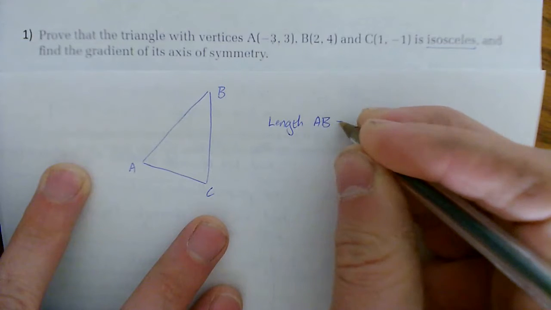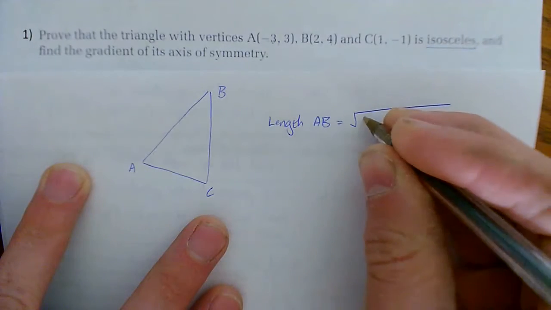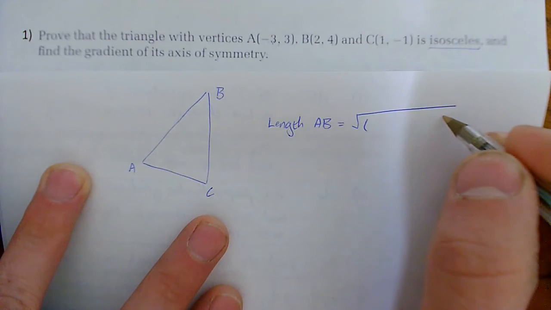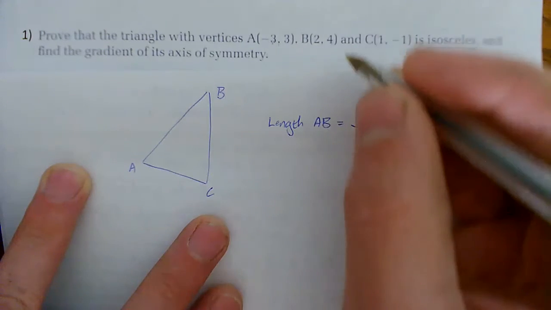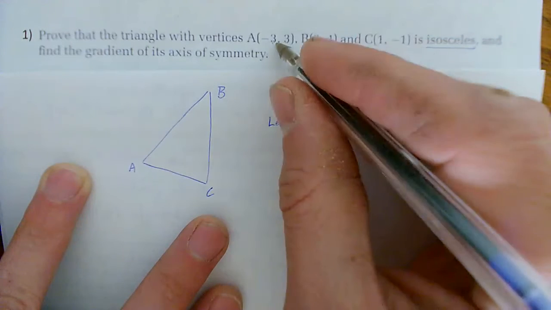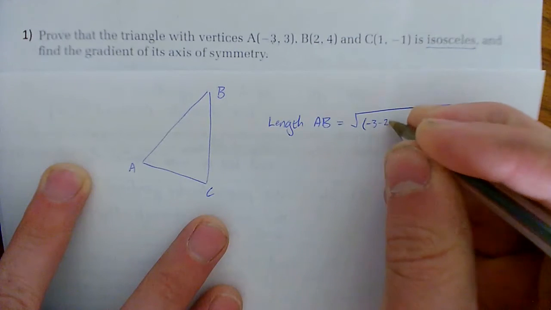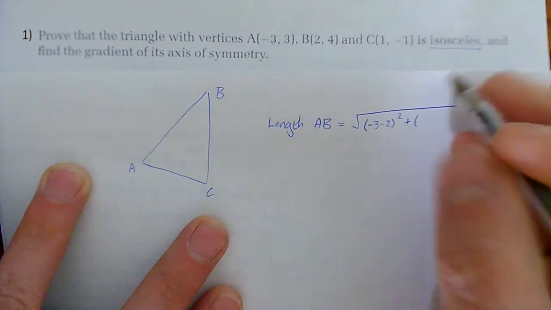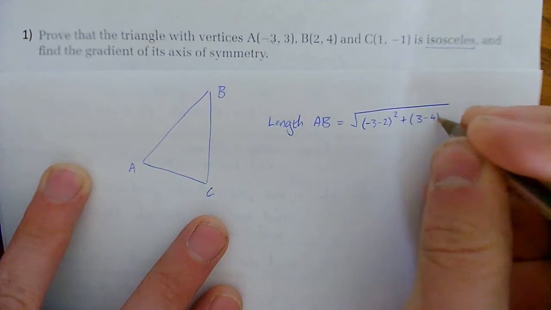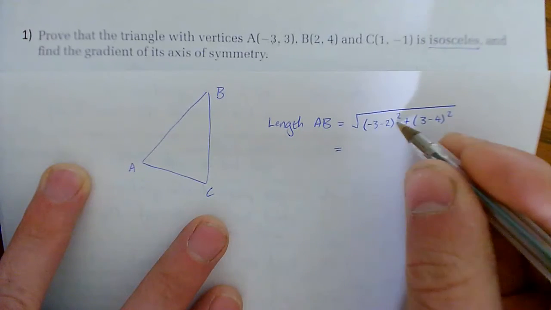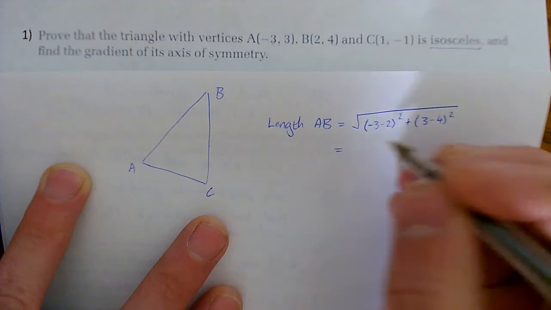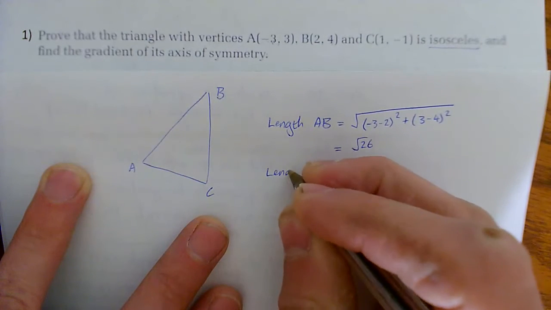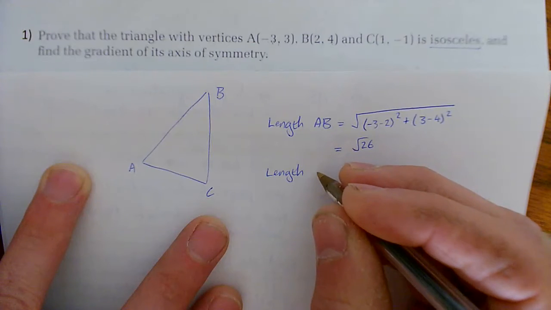AB equals, and we're using our length formula, which remember says do the difference of the x-coordinate squared plus the difference of the y-coordinate squared. So we are doing minus 3 take away 2 all squared plus 3 take away 4 all squared. Working that out, that's 5 squared. That's 1 squared, so this becomes root 26. I'm not going to do any more works than that. I'm just going to leave it like that.